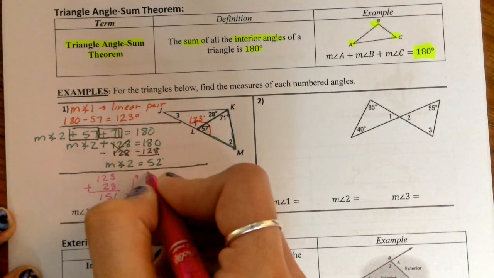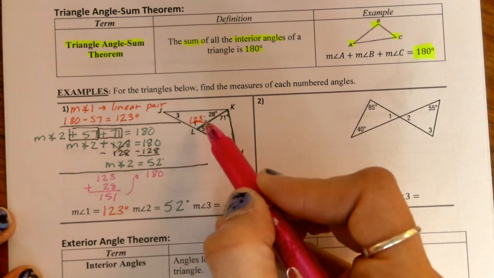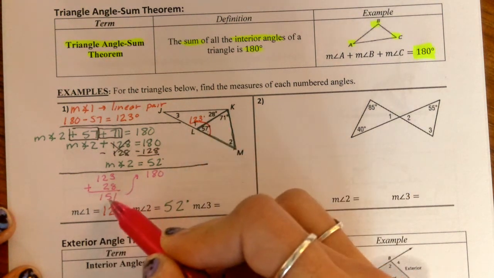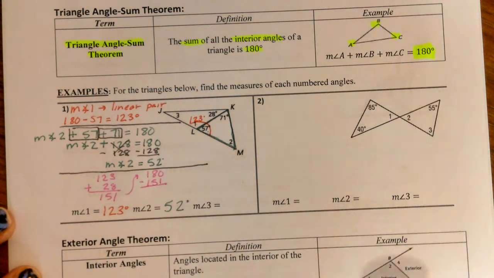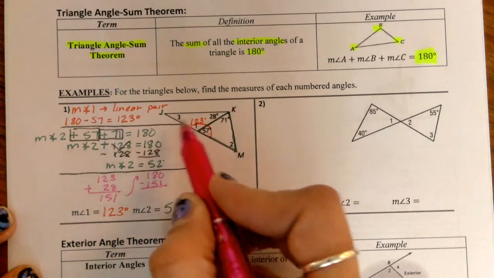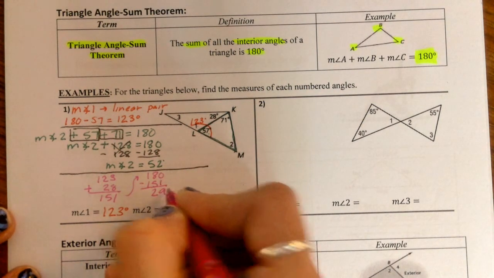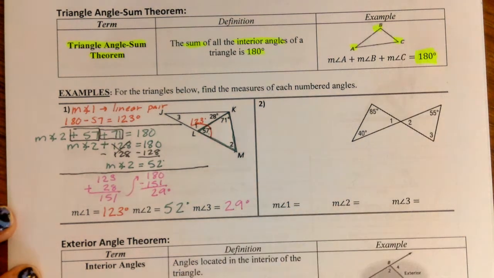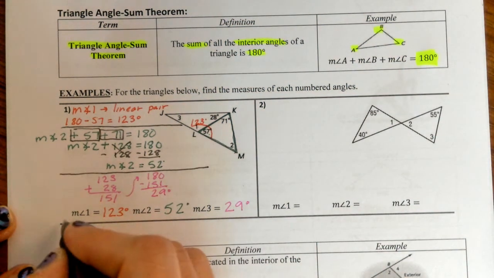Then you take that magic number 180. We have 180 for all three of them. Well, if two of them are taking up 151, we need to figure out how many degrees are left over. There's your math words for subtraction. How many degrees are left over to give to angle 3? And here we're going to wind up with only 29 degrees left over for angle 3. So you have angle 2 and angle 3. Those are two different ways that you can do this process.